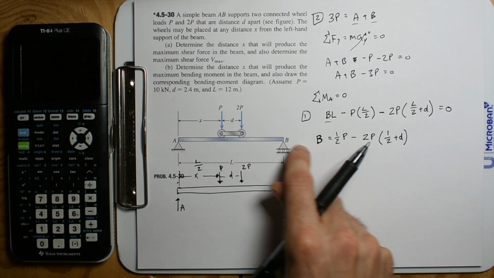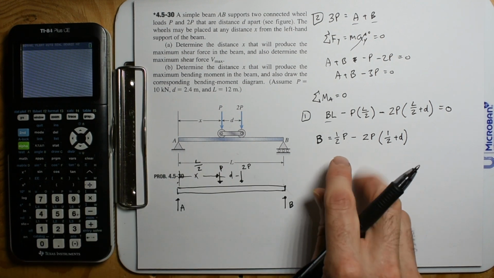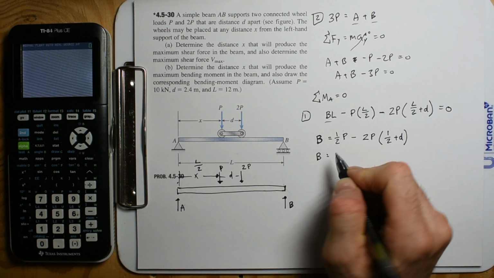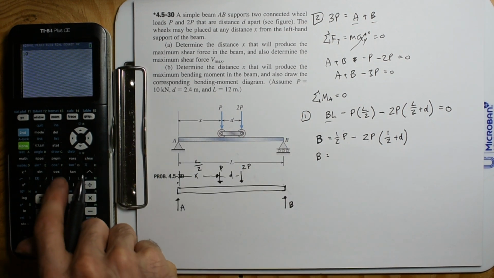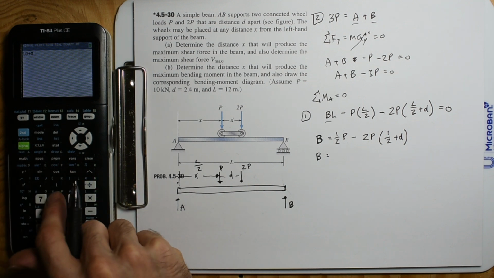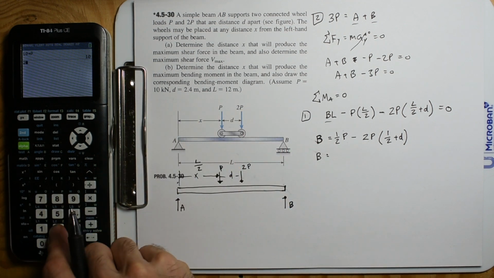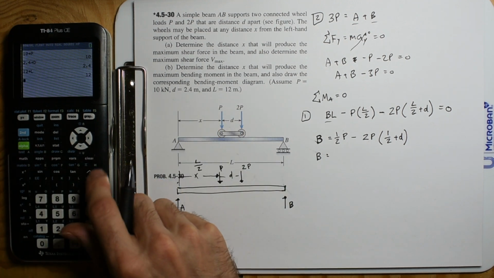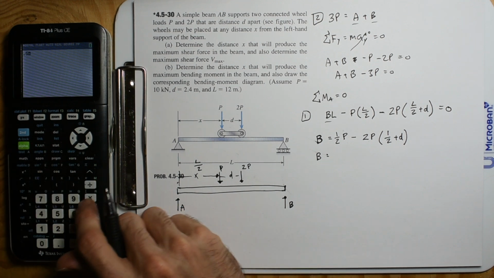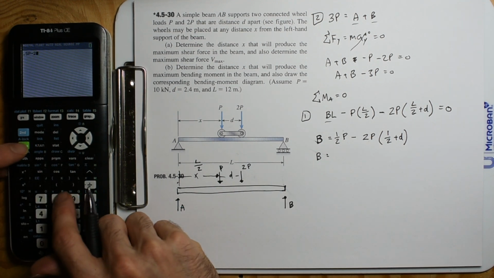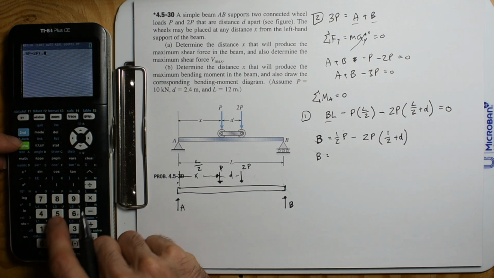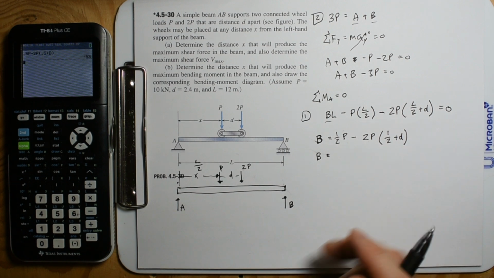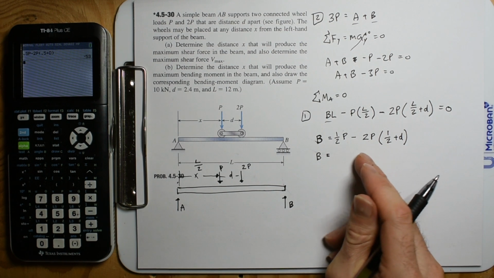And might as well, this thing is going to get out of hand using letters. I think just throwing numbers at it is the best way to go. So in my calculator, P is 10 kilonewtons. I'm going to store that as alpha P. We have D, 2.4 meters, stored as alpha D. And then 12 stored as alpha L. Cool, so we got 0.5 alpha P minus 2 alpha P, 0.5 plus alpha D. Okay, and this gives us a force of, oh, so yeah, we probably royally messed up.